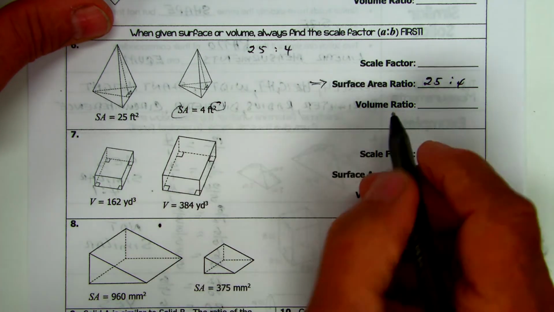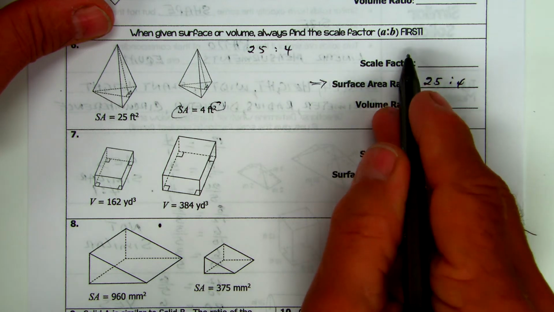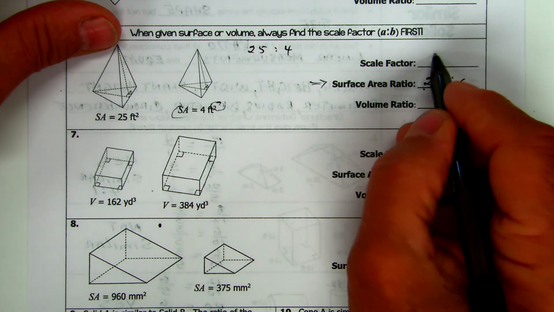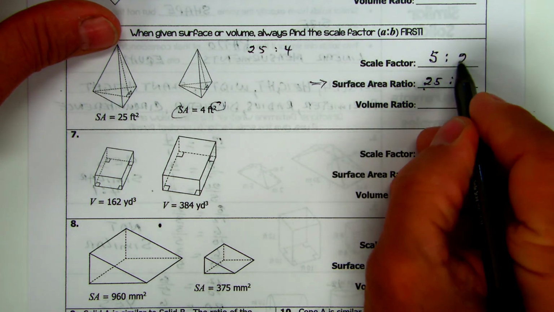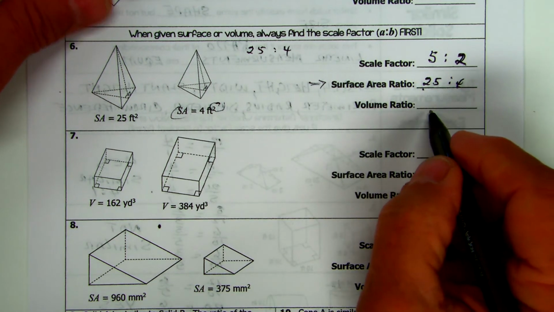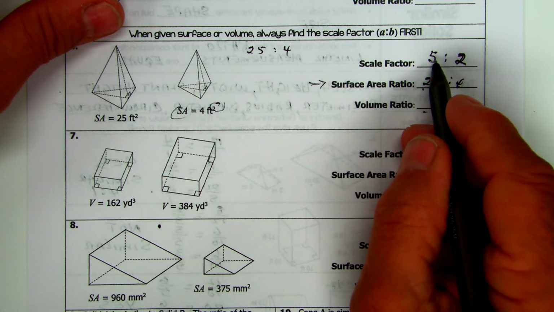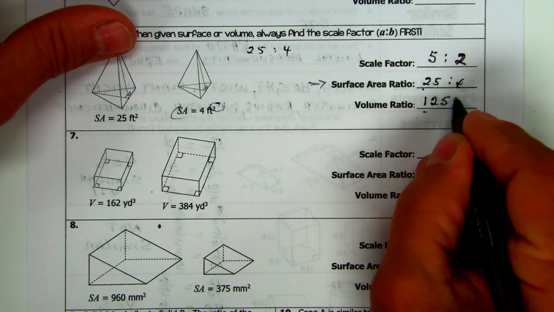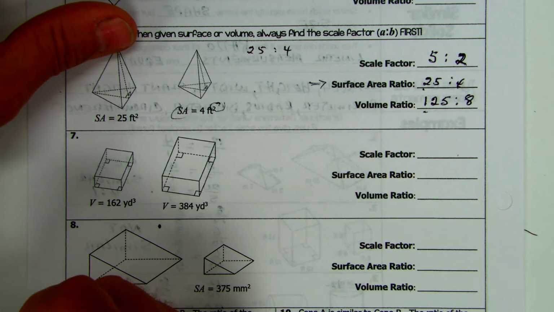Now, I always want to go back to the scale factor first. So, to go backwards, I'm going to take the square root of this. The square root of 25 would be 5. The square root of 4 would be 2. Okay, so that's my scale factor. Now, they want the volume ratio. So what am I going to do now? Take the scale factor and cube it. So 5 times 5 is 25, times 5 is 125, to 2 times 2 is 4, times 2 is 8. Okay.